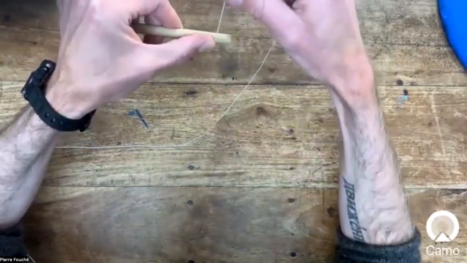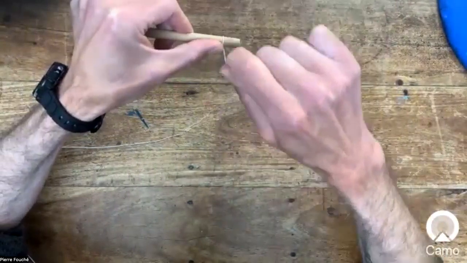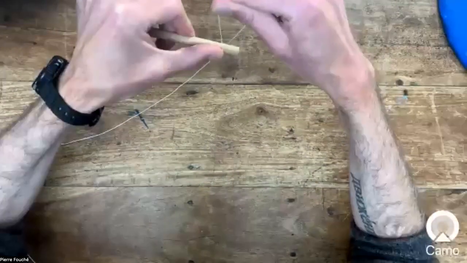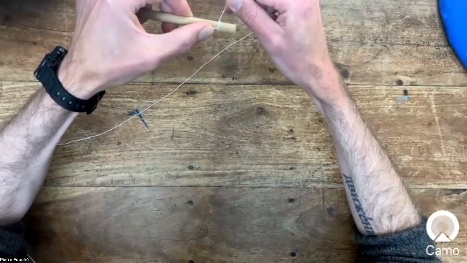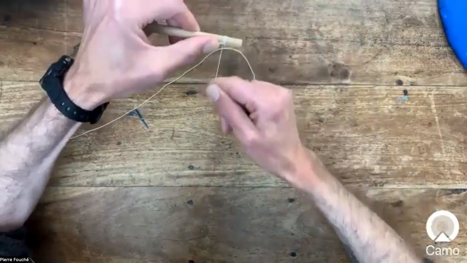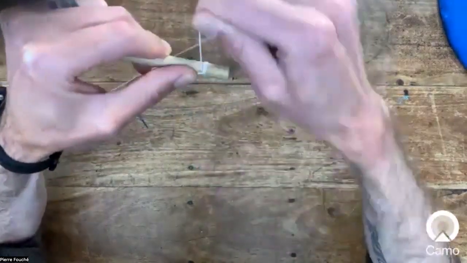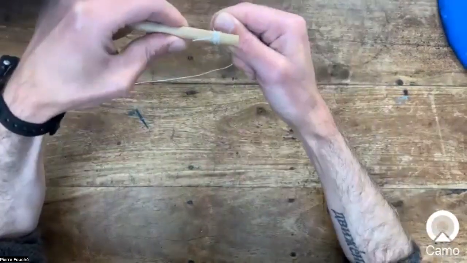And then wind the thread over and under. And then on the second one, go over, catch the tail that you're holding underneath your thumb. And maybe catch that tail 5 times. And then it should be secure.